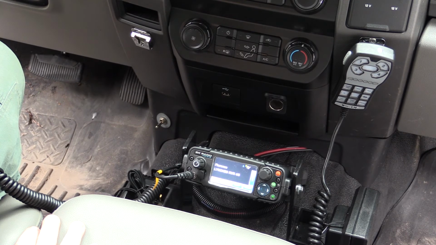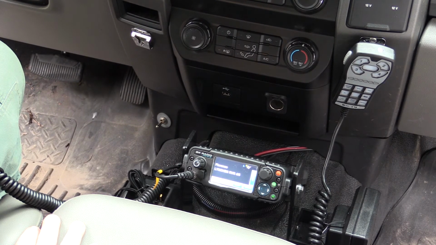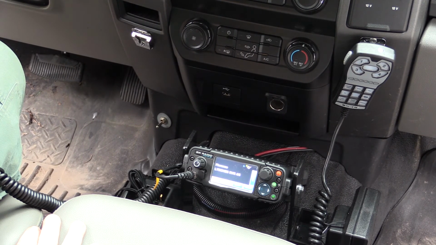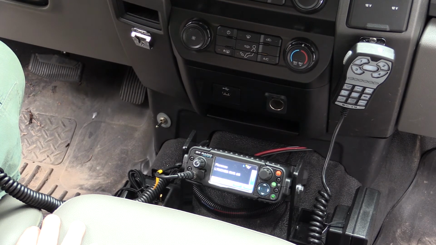So there are some idiosyncrasies. We don't live in a perfect world, so we just have to deal with what we've got, but it's still the best product on the market for what we're dealing with in 2021.